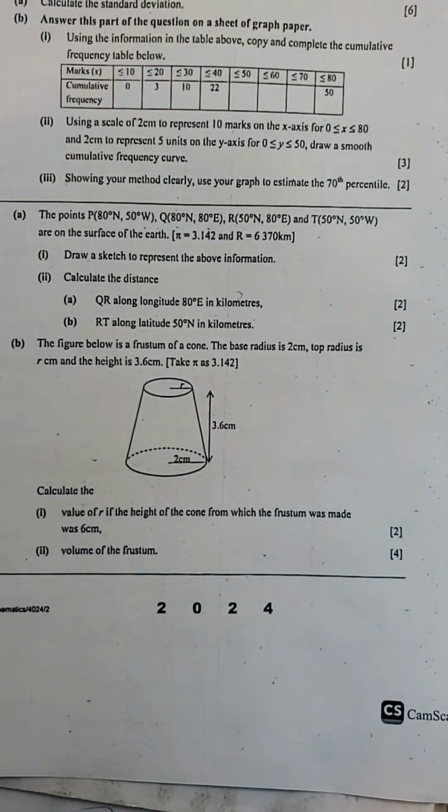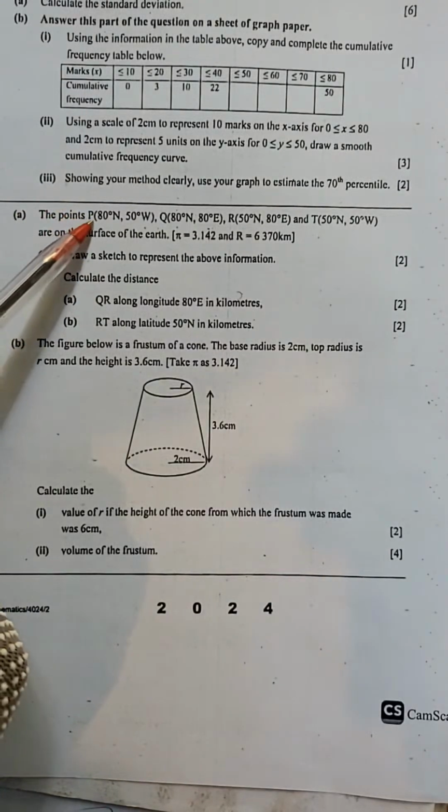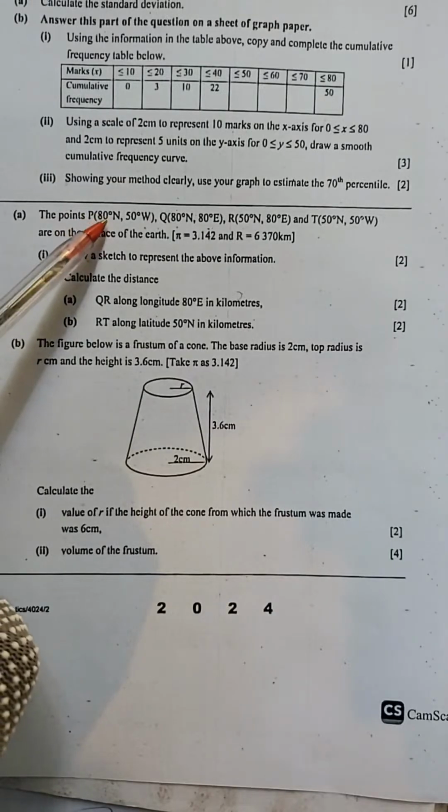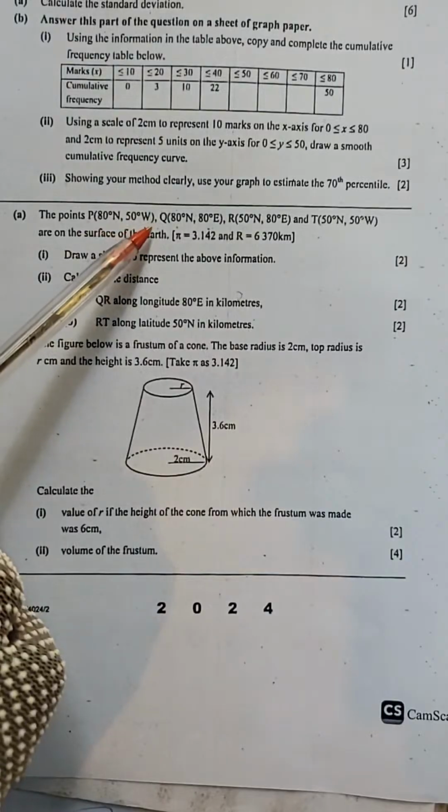So let's solve the first question here, which is question 12a. This is earth geometry. And the question reads: the point P is 80 degrees north, 50 degrees west.